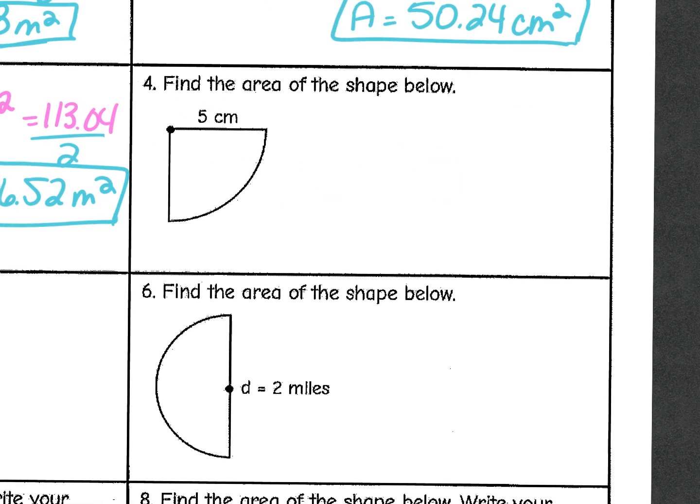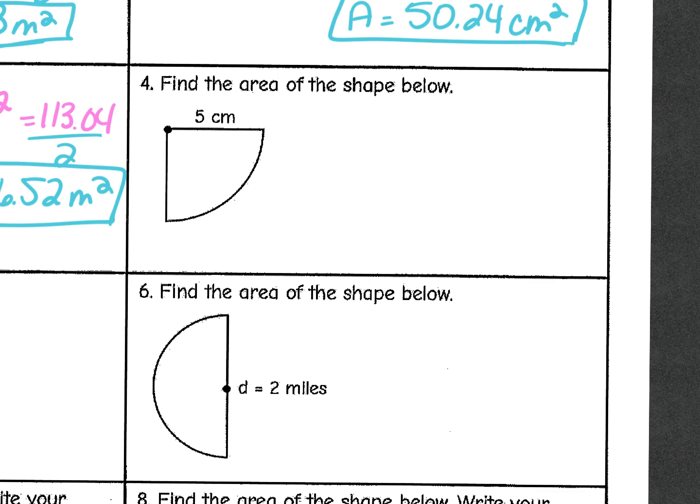This one, I want 1/4 of a pizza. Okay, my r here is equal to 5. Go ahead and pause this one and try this one. Now that you have paused it and tried it, so we're going to go area equals 3.14 times 5 squared.